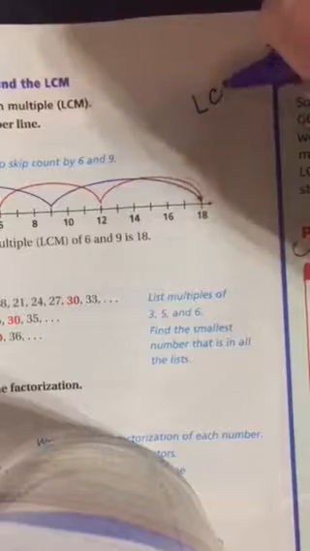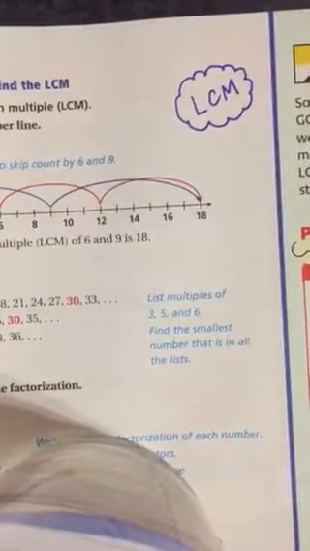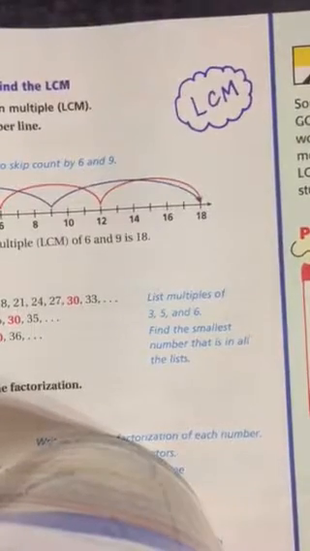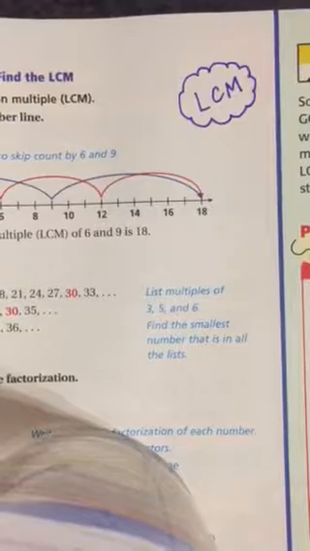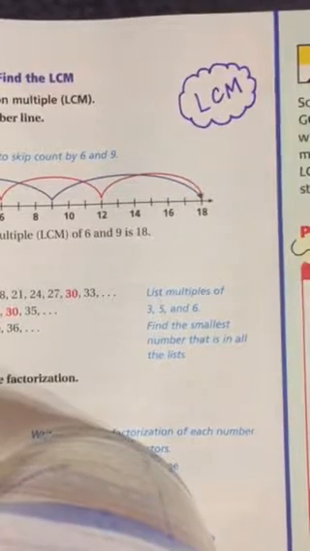What we're working on here is finding something called the least common multiple, or LCM. I'm going to draw that in my book right here so you can see it. LCM. Do you remember before Thanksgiving we were working on something different than this called the greatest common factor? The greatest common factor was the biggest thing in common that makes up 2 numbers. Here we're looking at the opposite of that. What's the least common multiple?